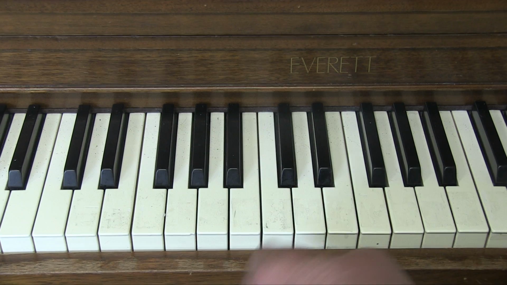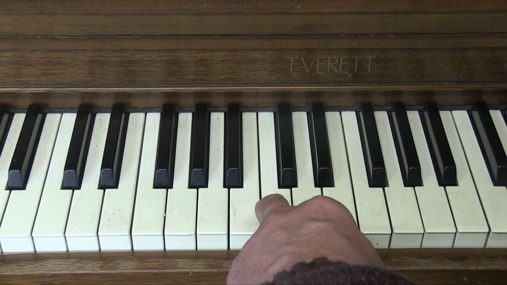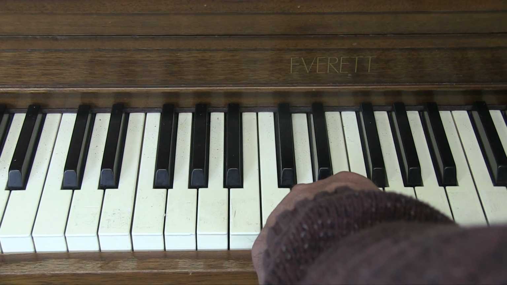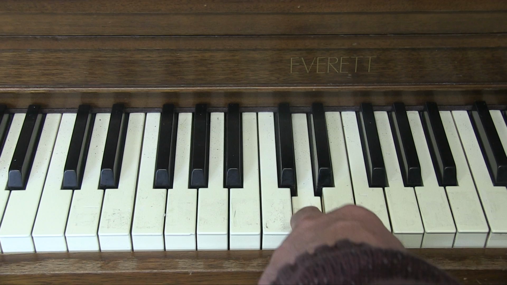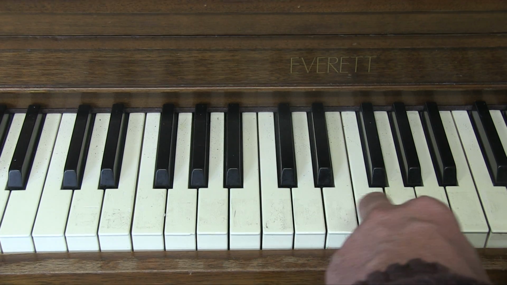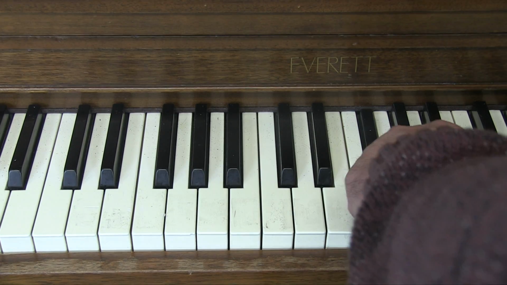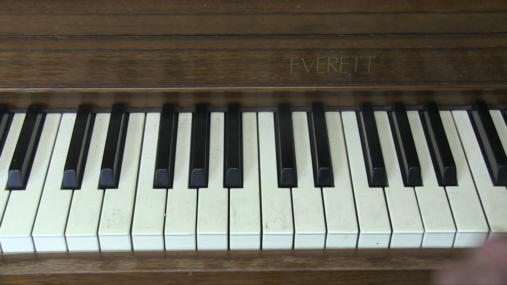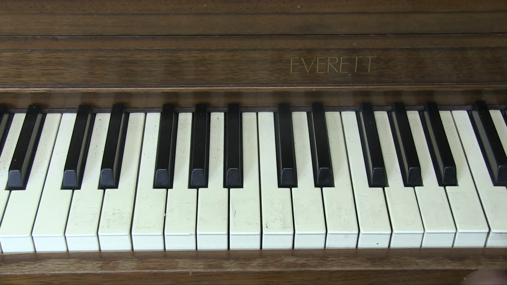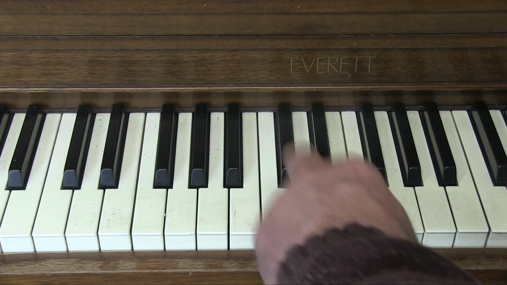Now, easy math, a whole step is skipping one key. So if we skip a black key to the next white key, that's a whole step. That's a whole step. That's a whole step. From here, that's not a whole step, that's a half step. That's a whole step. That's a whole step. So half steps, whole steps.